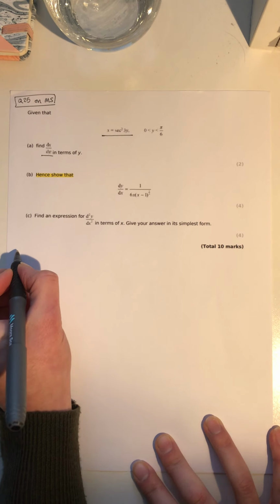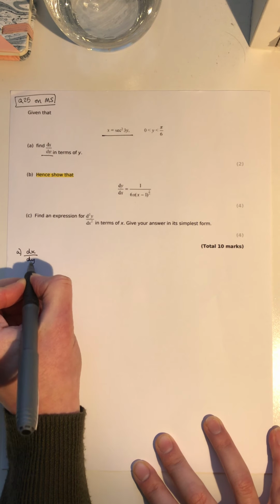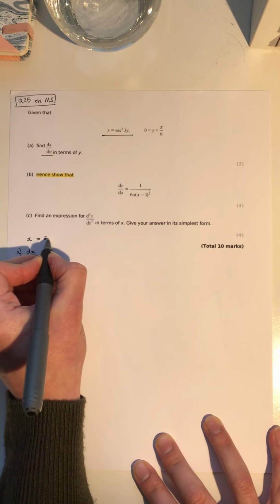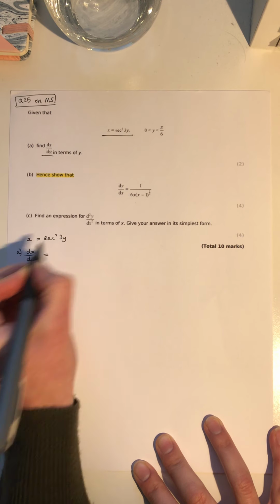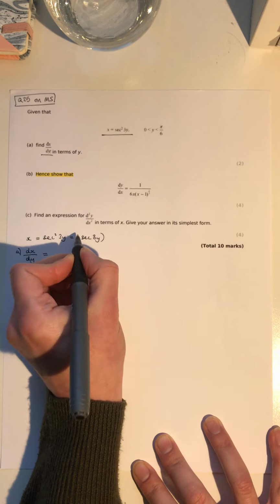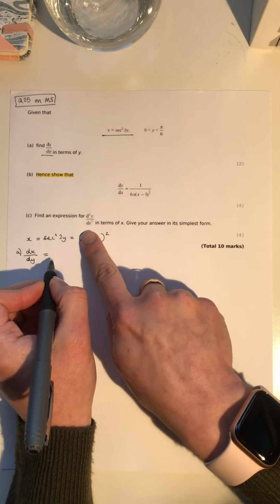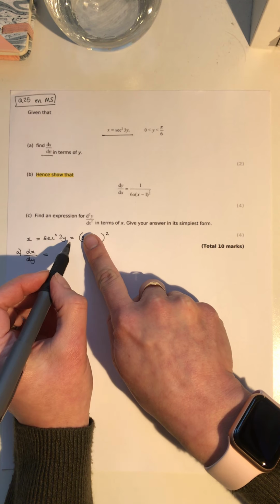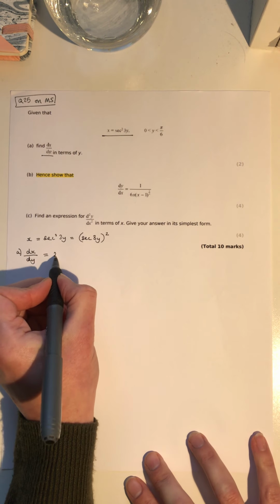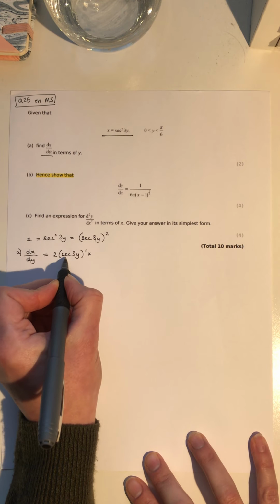So here we go. Part A, dx by dy. Let me write that here, shall we? Just for clarity. So dx by dy, first of all, we're going to write this as sec of 3y squared. So we are going to use the chain rule, cover this over, bring the power down, reduce it by 1, so 2 lots of bracket to the power of 1 multiplied by the derivative of brackets.